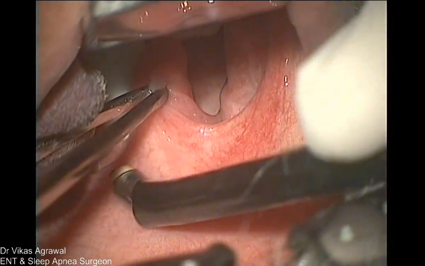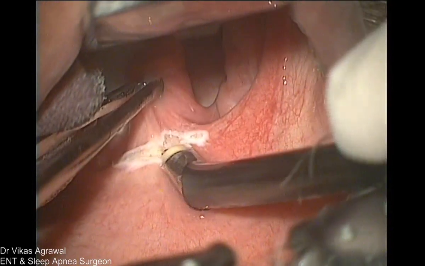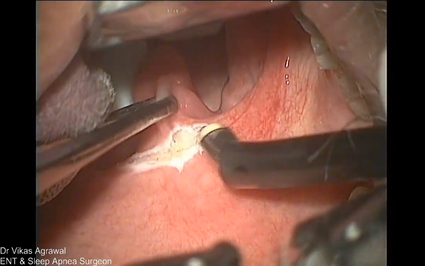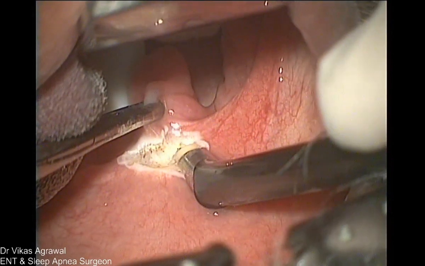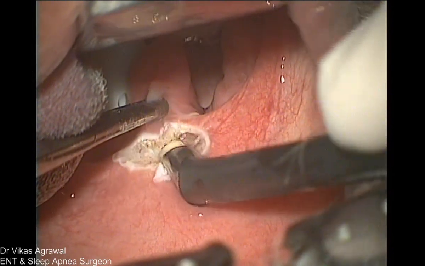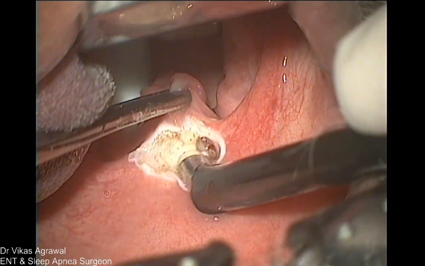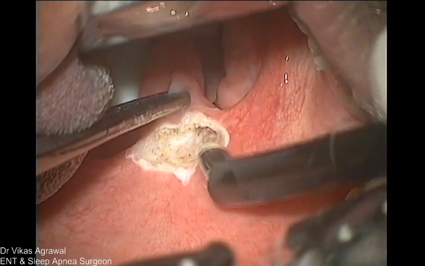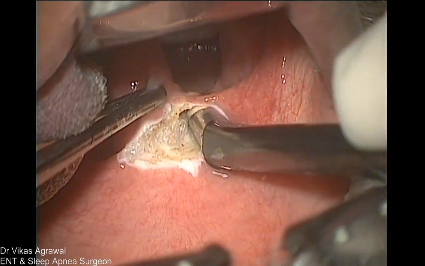This is the anterior pillar, this is the anterior pillar. So I'll go anterior pillar to anterior pillar again. Now since we are not using laser, even if it touches here, doesn't matter. There is no thermal impact.